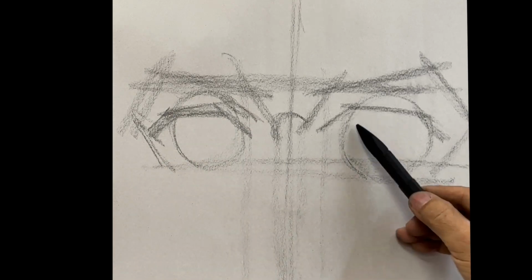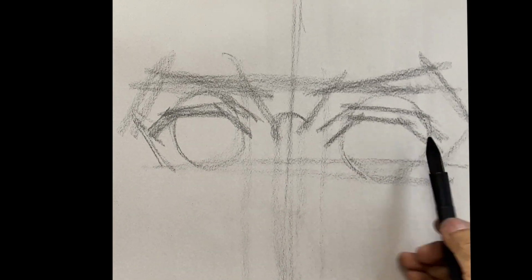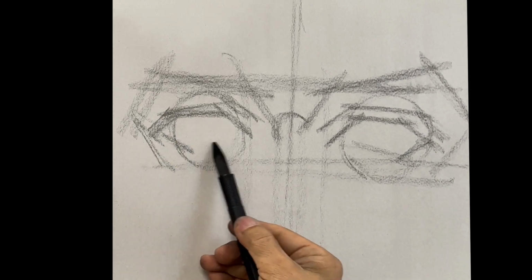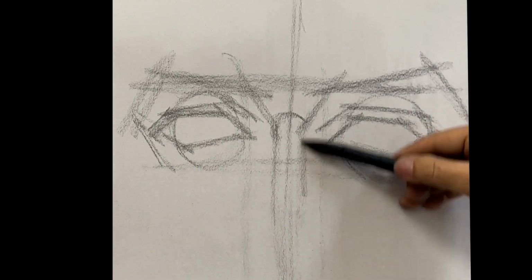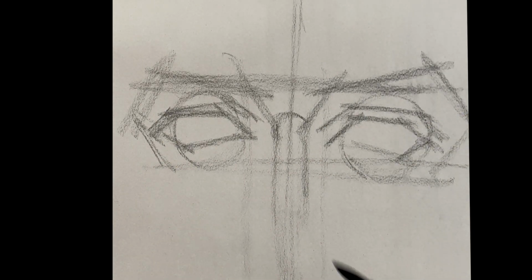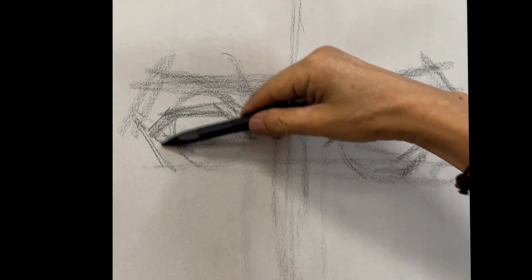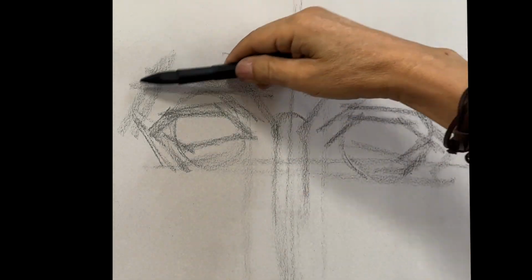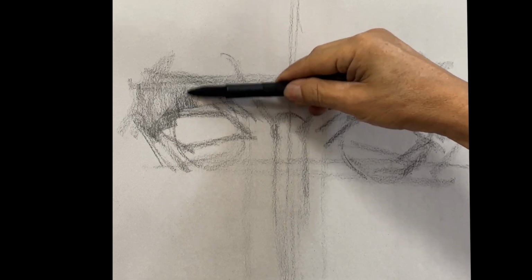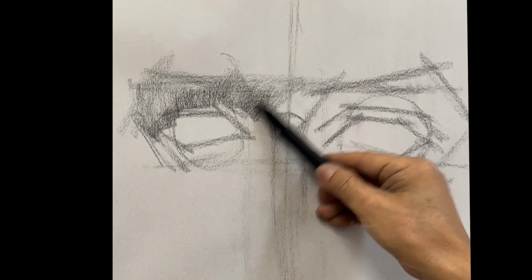This initial sketch will serve as a guide for accurately portraying the eye. I focus on capturing the overall shape of the eye with broader lines and shading. I use the side of my charcoal stick with an overhand grip.